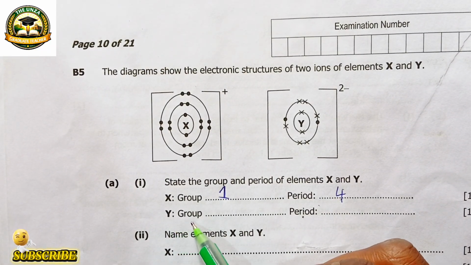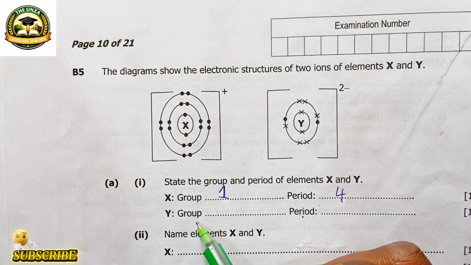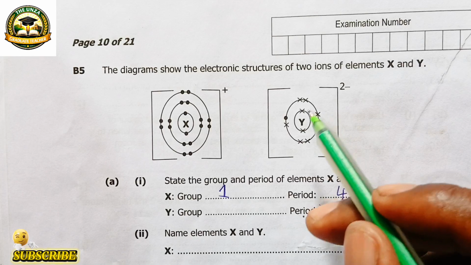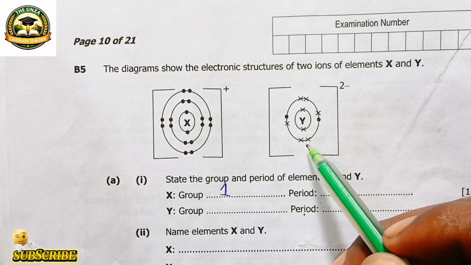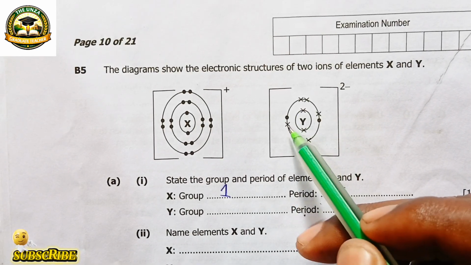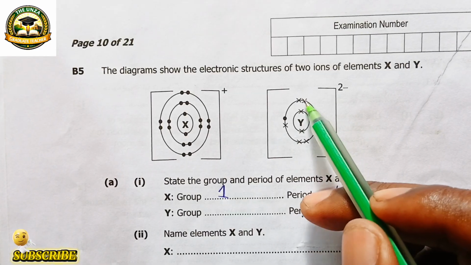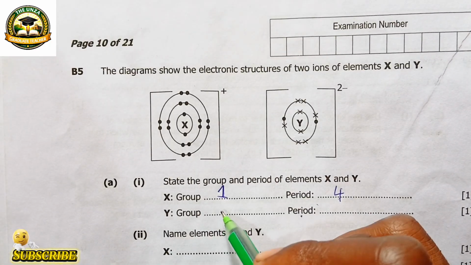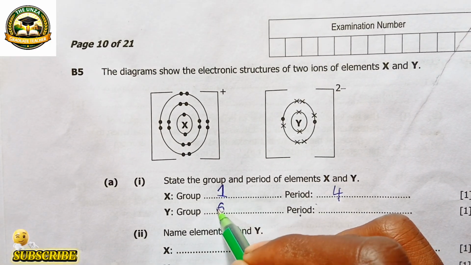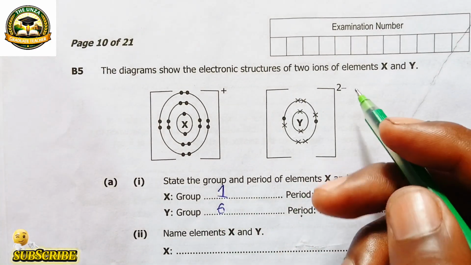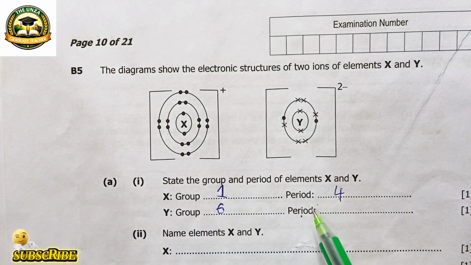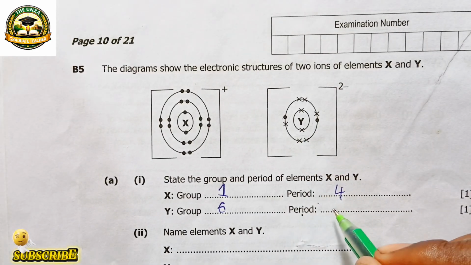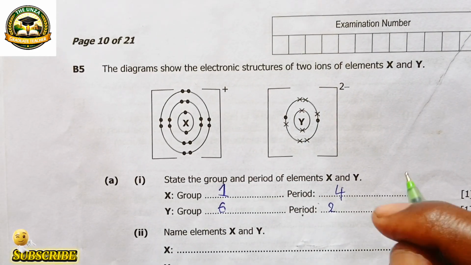Then Y: we are looking at the group where Y belongs. Before it gained the 2 electrons in the outermost shell, you can count 1, 2, 3, 4, 5, 6. Before it gained this one and this one, it had 6 electrons in the outermost shell, so it belongs to group 6. Then for the period, you have to count the number of shells: 1, 2. So it belongs to period 2.